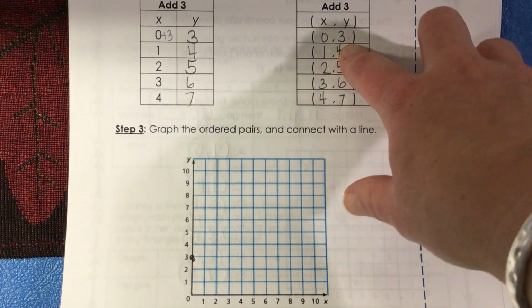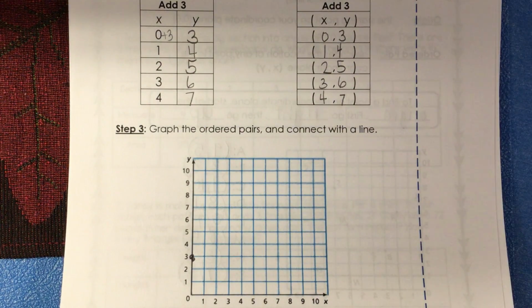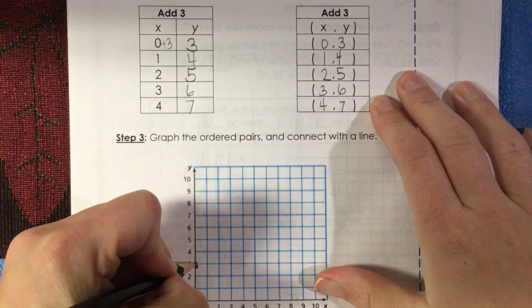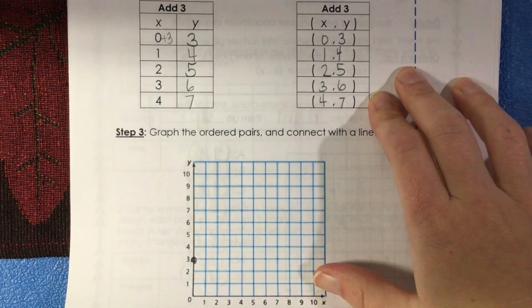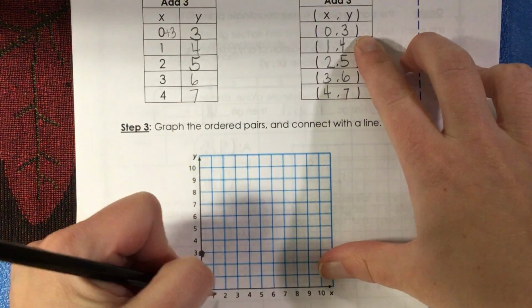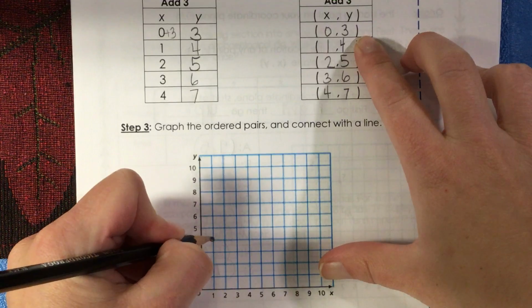Now, did they give us a letter of the alphabet to label it? No, it's not like the front where it had A, B, C, N, S, those things. No, this is the kind where we're going to be drawing them and then connecting them. Okay? So you could see 2 different kinds of graphs. All right, the next one is 1, 4, over 1 up 4.